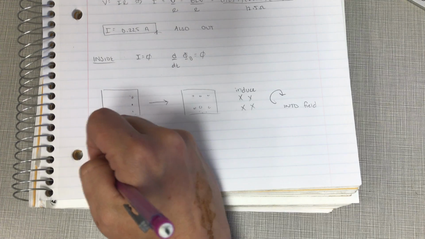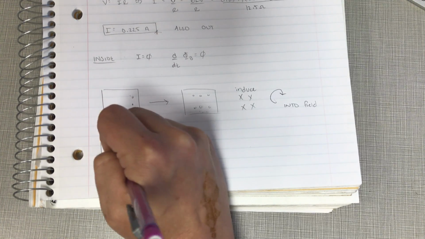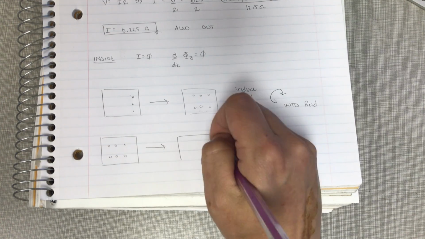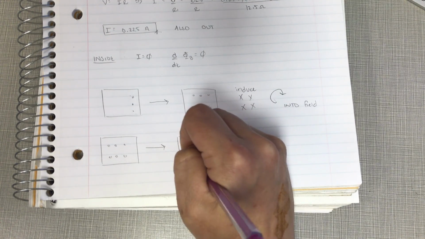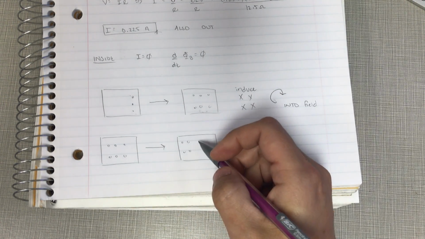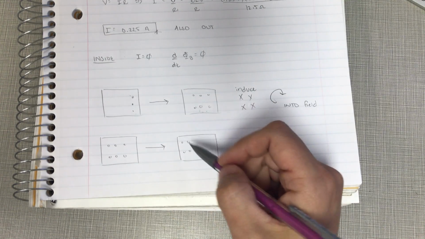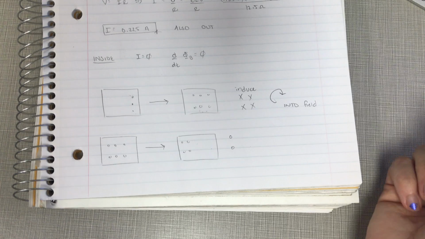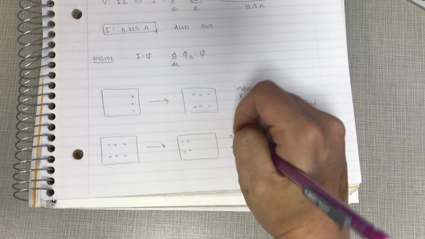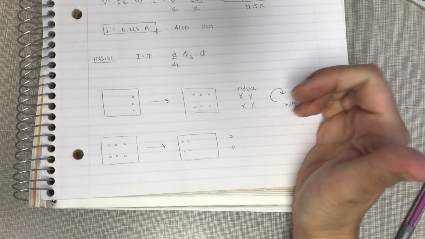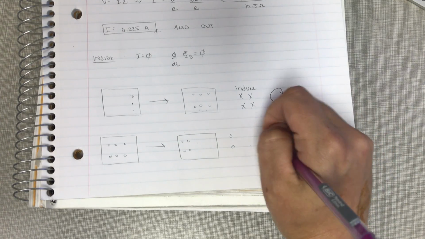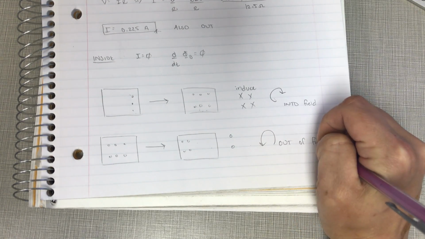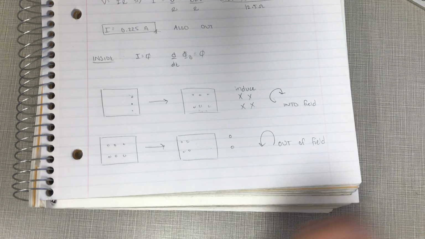Now on the way out, I'm starting with a full flux, and then as I'm pulling out of the field, I'm getting less. So in order to counteract that and go back to the way I was, I need to induce some extra field out of the page. So if I induce them out of the page, my current is going to be going that way as I move out.